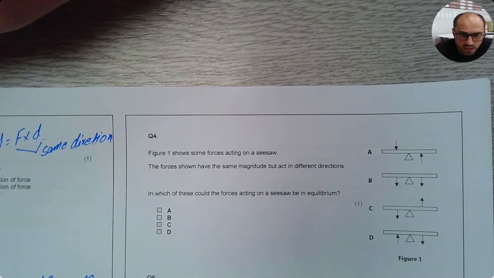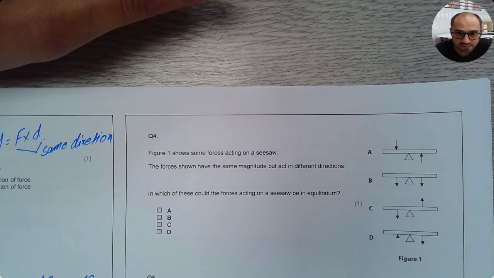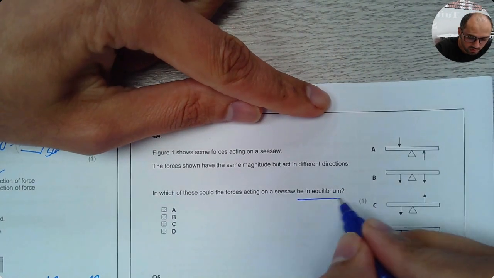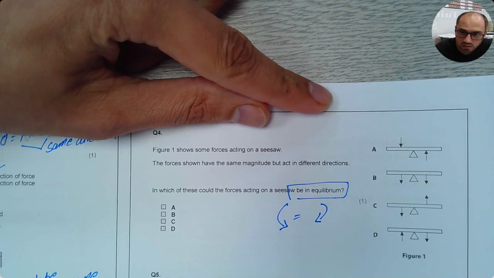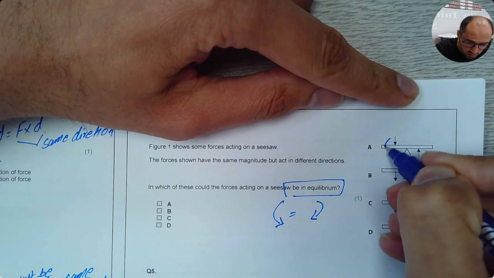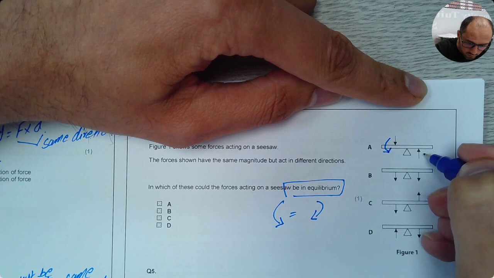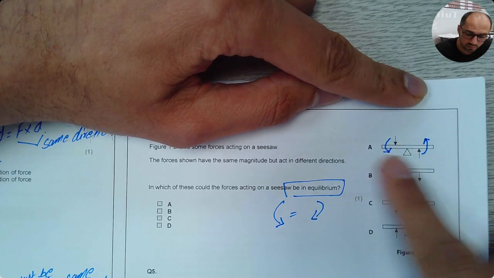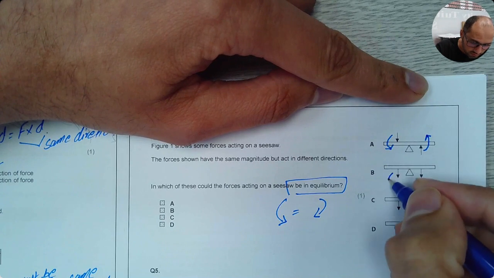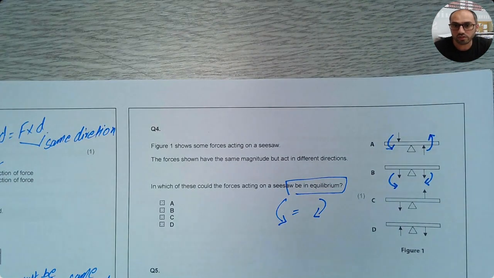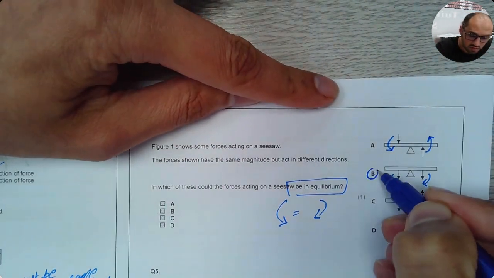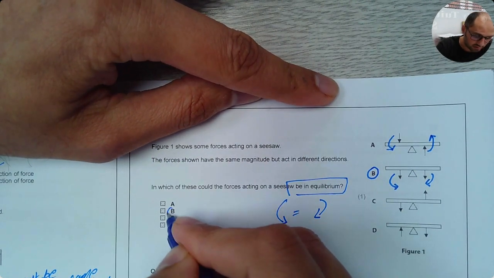Next question says figure 1 shows some forces acting on a seesaw. The forces shown have the same magnitude but act in different directions. In which of these could the forces acting on a seesaw be in equilibrium? In equilibrium. So it's a seesaw. So again, clockwise must be equal to anti-clockwise. Let's have a look. In this case, this will make it turn anti-clockwise, and this force will also make it turn anti-clockwise. So it will keep on rotating. If I look at the second option, this will make it rotate anti-clockwise, but this one will make it rotate clockwise. And if the two are in opposite directions, then they'll cancel out their effect. So B is the correct answer. My answer is B.